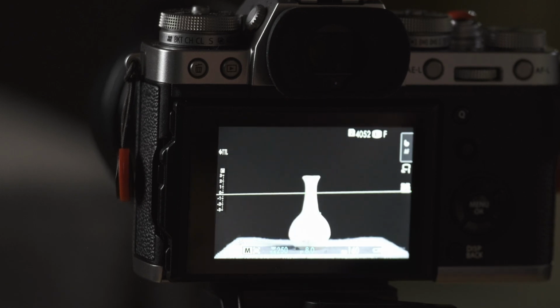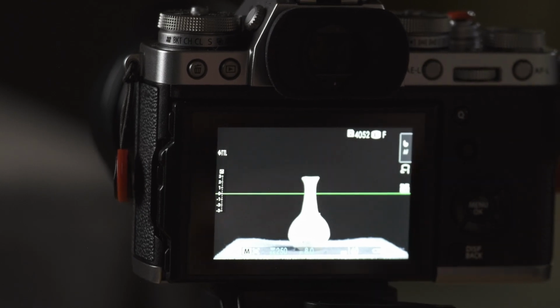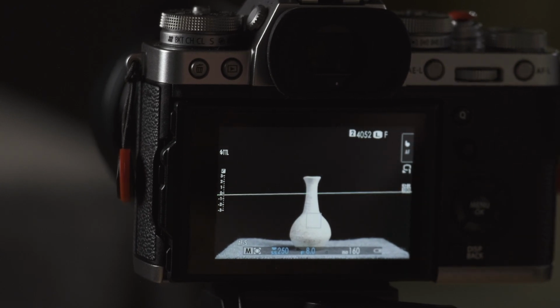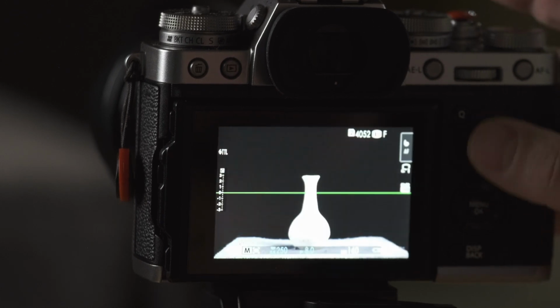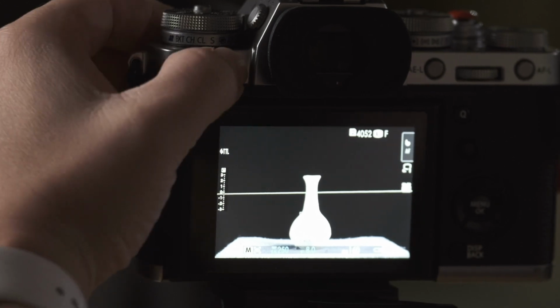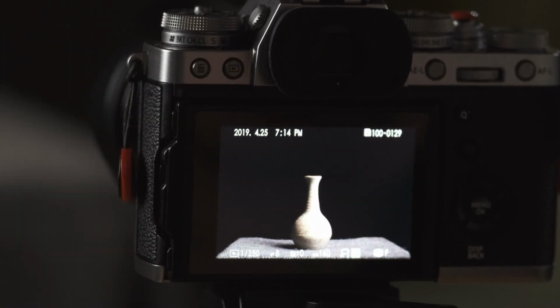Okay, now what you can see is you can see the proper exposure image from the LCD, but that's not the actual exposure from your camera. It just gives you a way to compose your image. And let's take a photo of that vase. Okay, let's see the image. Okay, it's pretty good. So this is how you turn off the exposure preview in the studio environment to compose your image correctly. But another problem is this method is quite cumbersome.